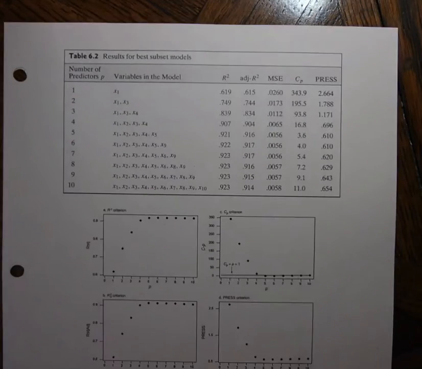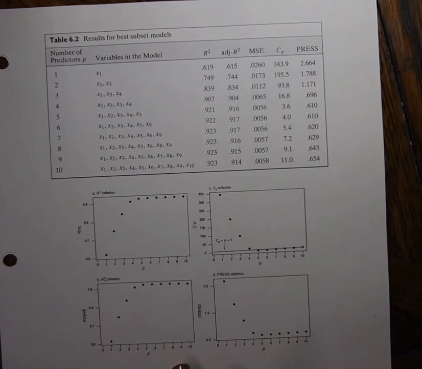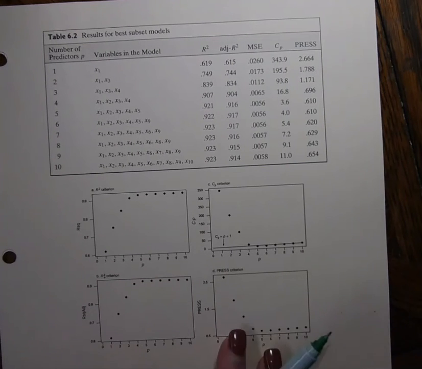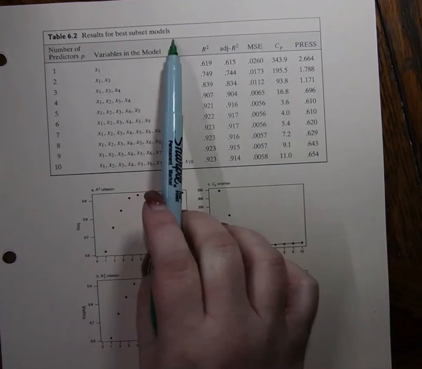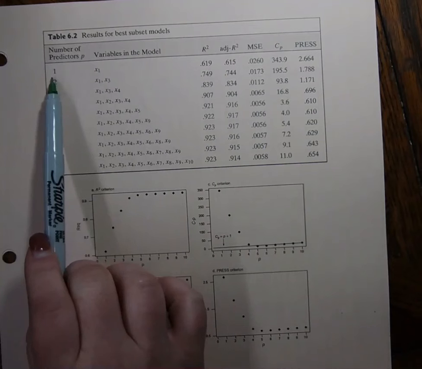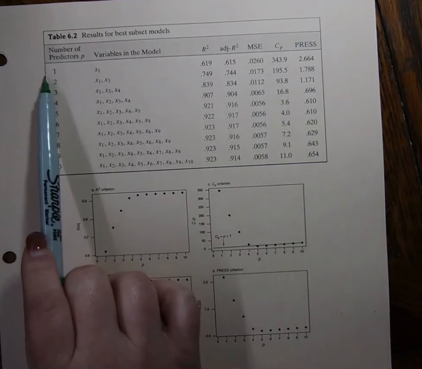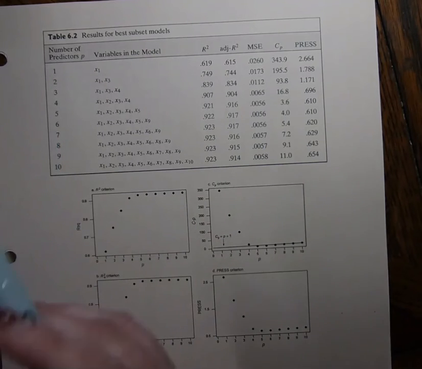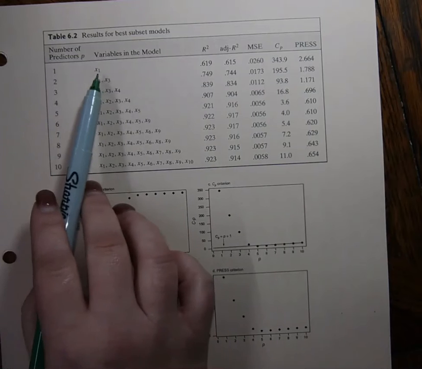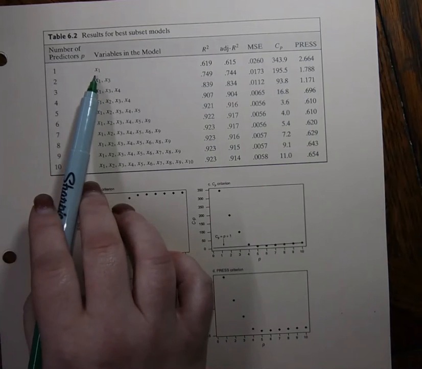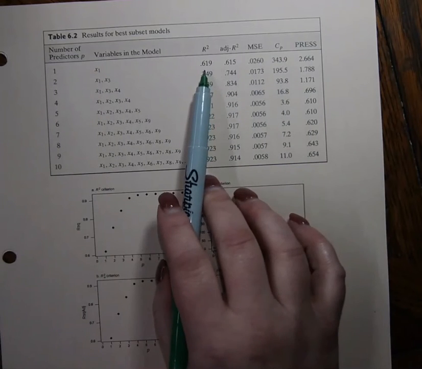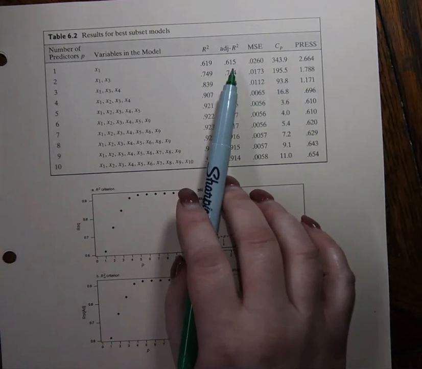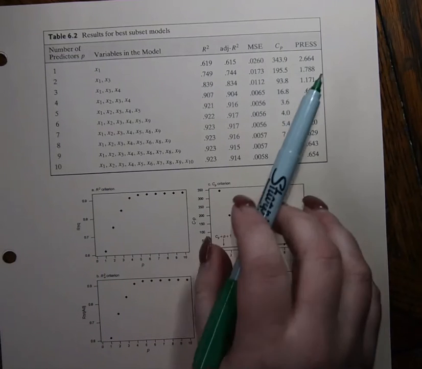So here are those results in a table. These are the ones that have the results for the best. If we look here, the best model that only has a single predictor is the model that has x1 in it. We see that it has an R squared of 0.619, adjusted R squared, MSE, Cp, and PRESS.